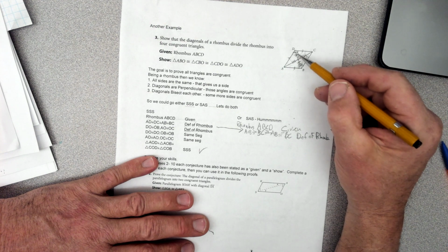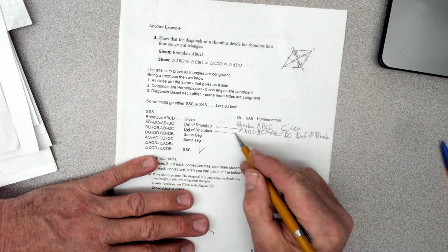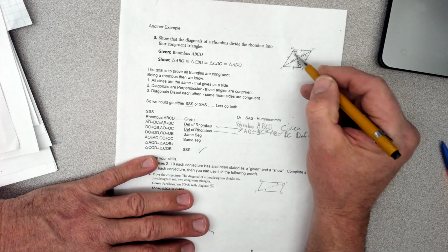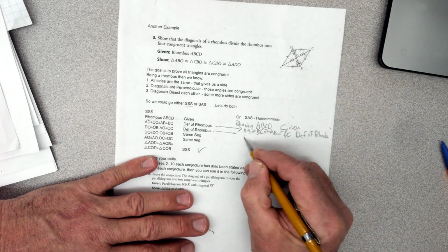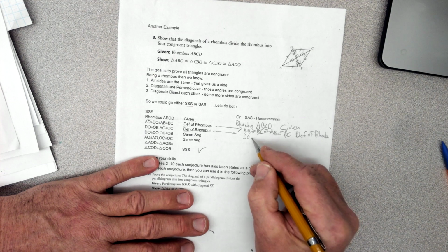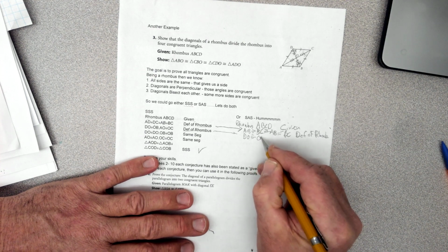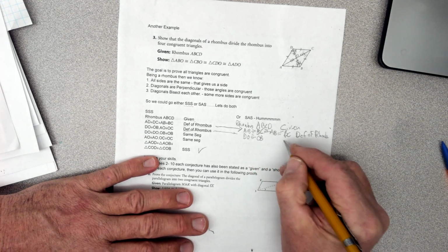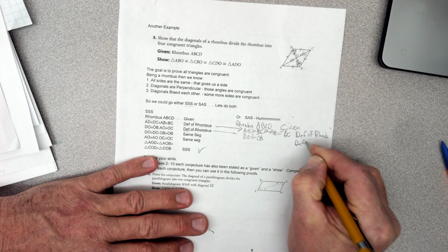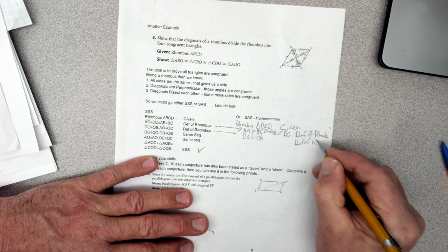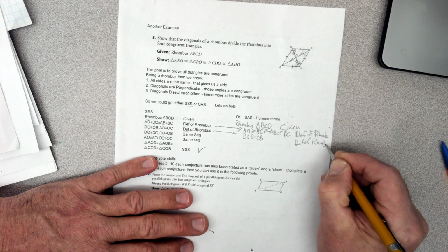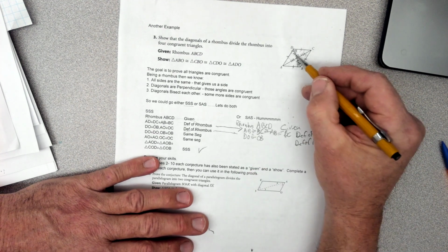Then we'll bring the same one over here, and so then we'll have these sides congruent. DO is congruent to OB, because definition of rhombus. Then we'll need to do some same segment.